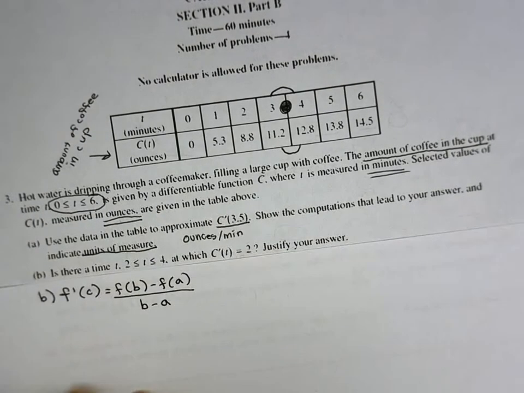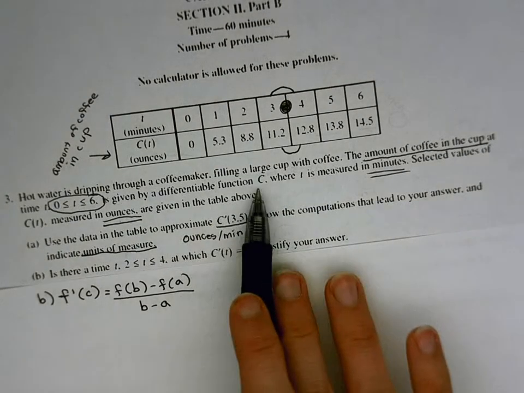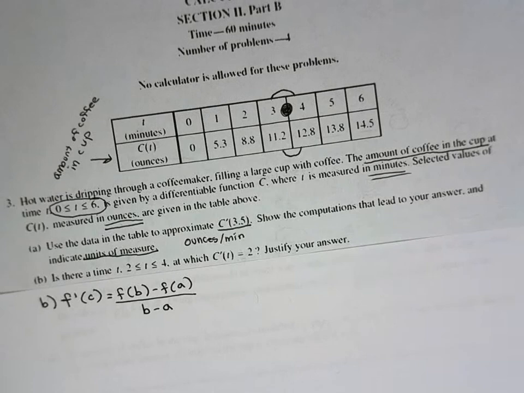Now, it does have to be differentiable and continuous, but we're told that C is differentiable. Remember that phrase I said you want in your back pocket anytime you're guaranteeing something: differentiable function.